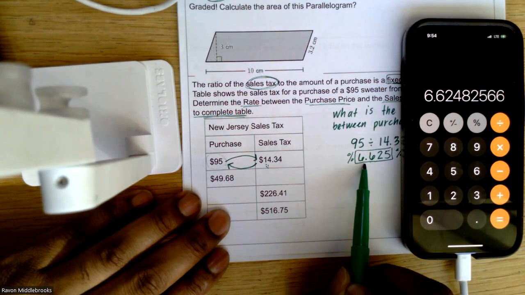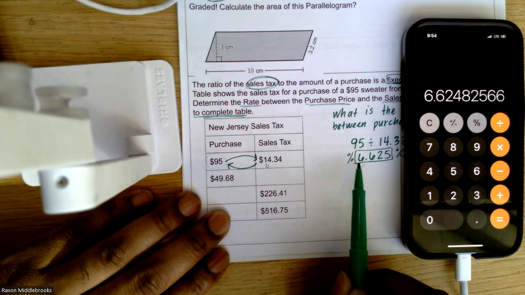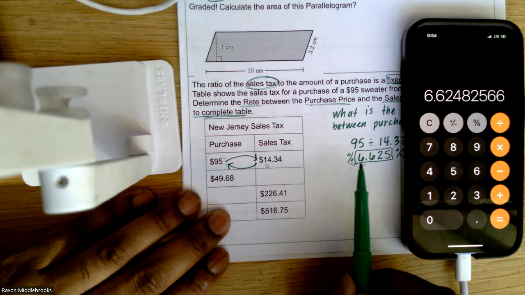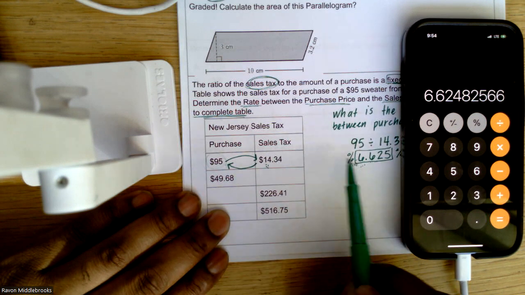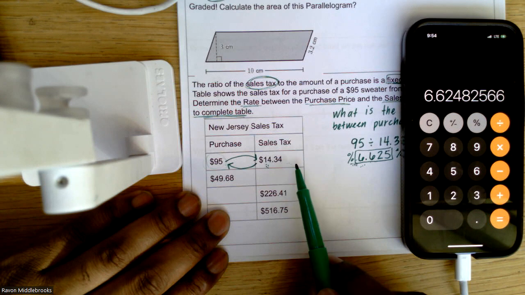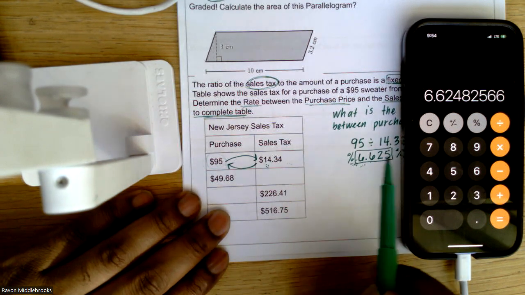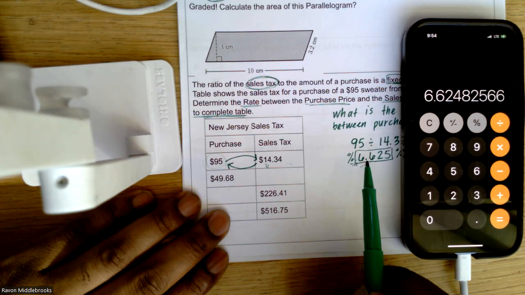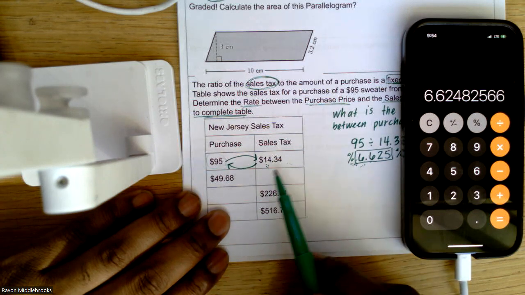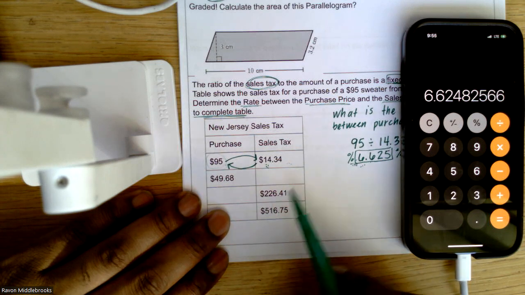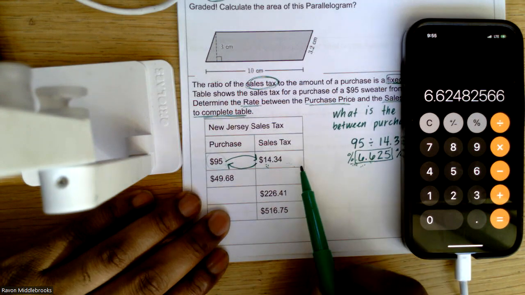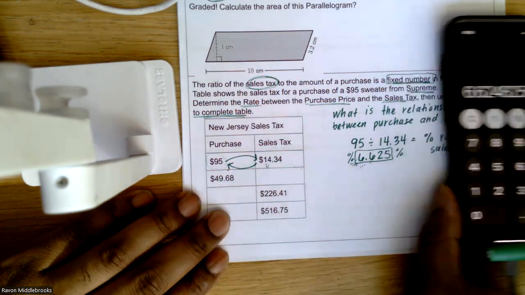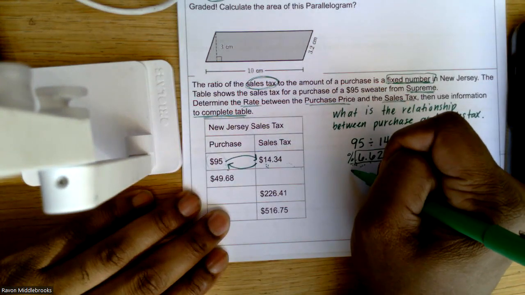6.625% is the percentage for sales tax in New Jersey, which means that whenever you purchase something, it is going to be divided by 6.625% to determine how much sales tax you paid. If you buy a car, when you divide it by 6.625, the money that comes up is the tax, how much it costs. However, when you multiply the percentage by the tax, you get the purchase. So you divide the purchase by the sales tax.